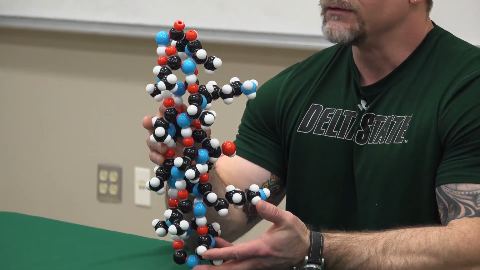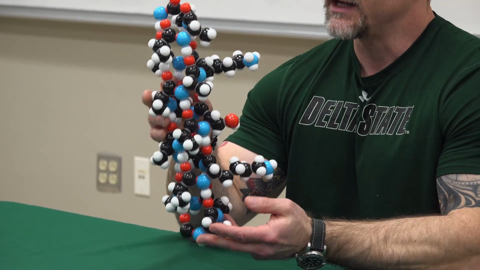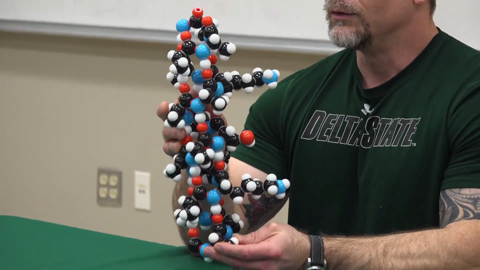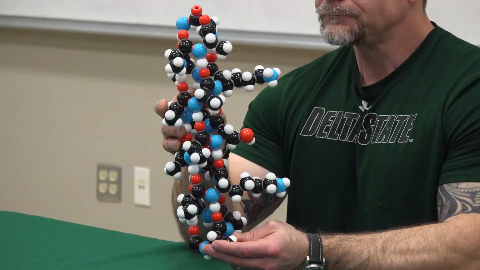But overall, the alpha helix makes up one of the primary secondary structures that we see that hold proteins together. And their structure defines their function, which is why we care about their overall shape. So this is an idealized alpha helix. They don't really look like this. They're actually bent a little bit.